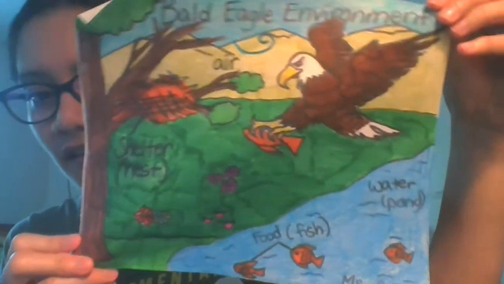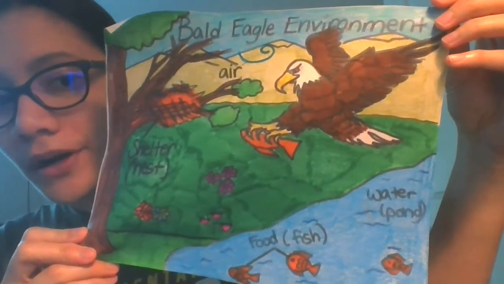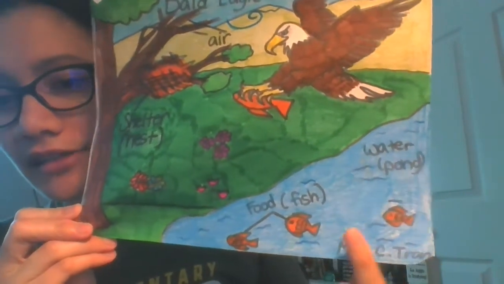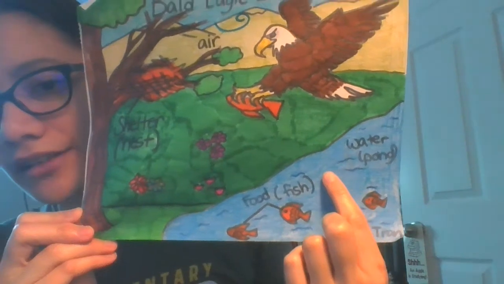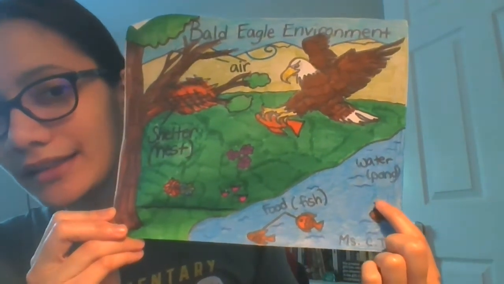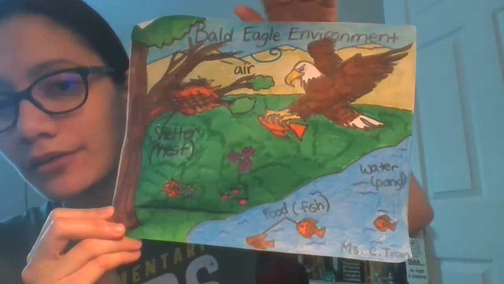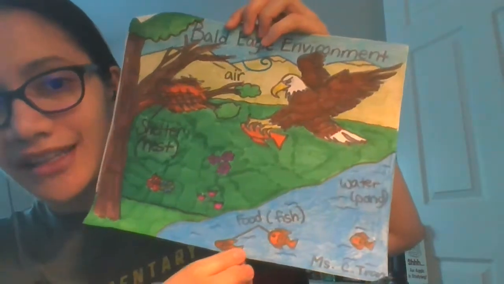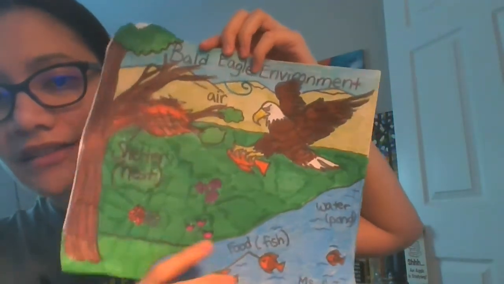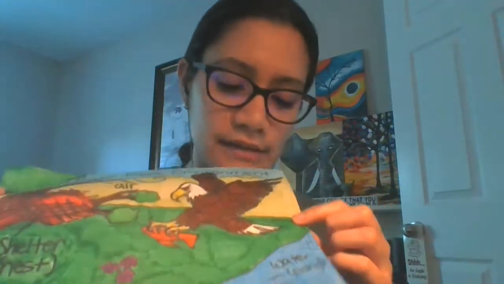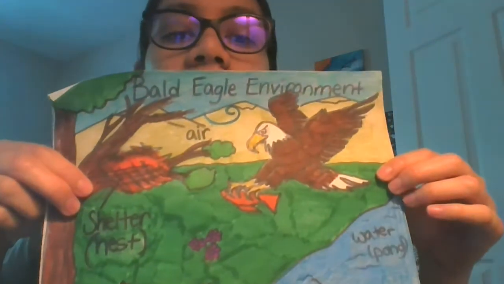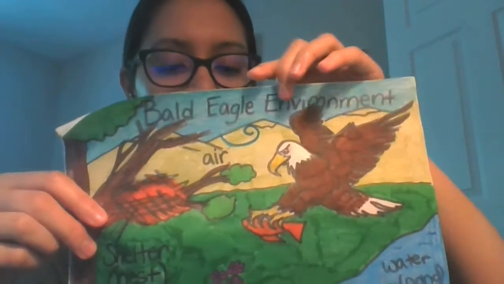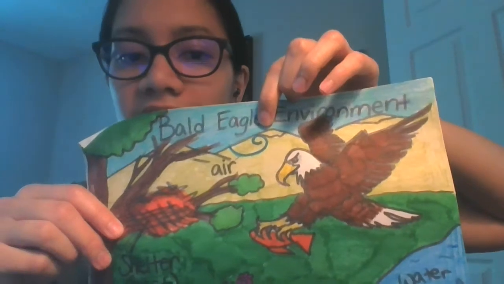And so my environment is about the bald eagle. As you can see right here, I labeled the 4 parts that he or she needs in order to survive. Where does the eagle get his source of water? They get it from the pond. Where does the eagle get its food? From the fish in the pond. And then I also labeled the shelter of the bald eagle. My bald eagle lives in a nest. And then his air comes from living outside.